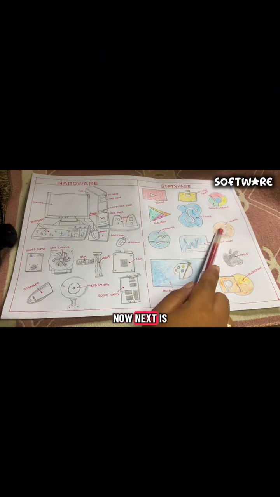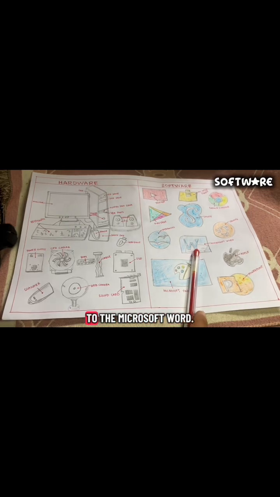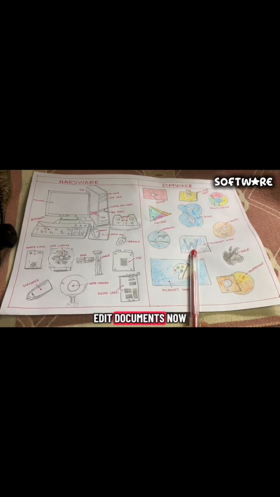Now, next is Ubuntu. Ubuntu is system software. It is an operating system that controls computer hardware. Now, let's proceed to Microsoft Word. Microsoft Word is an application software. It is used to create and edit documents.